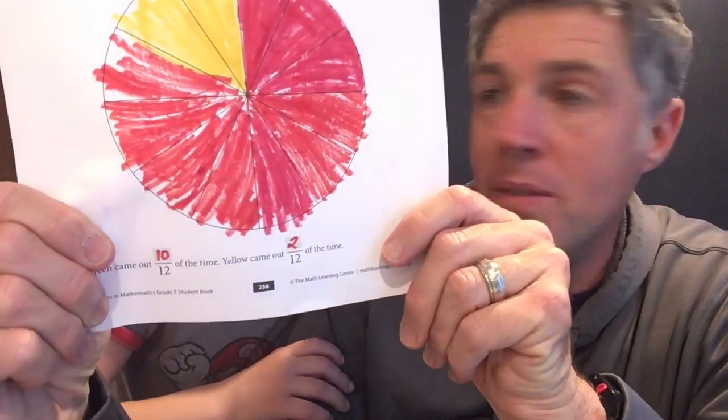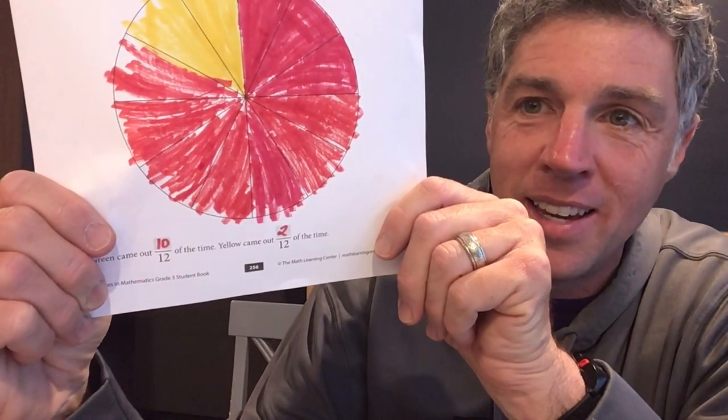One fraction is we could say that the red came out 10/12 and the yellow came out 2/12. I'll just show you what that looks like. So the red came out 10/12 and the yellow came out 2/12.